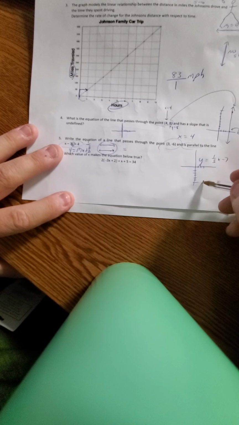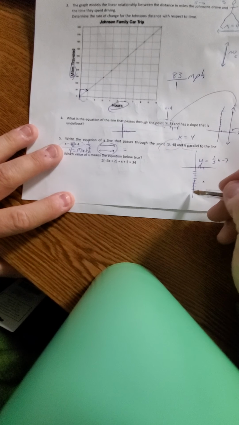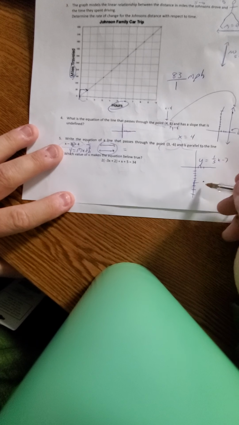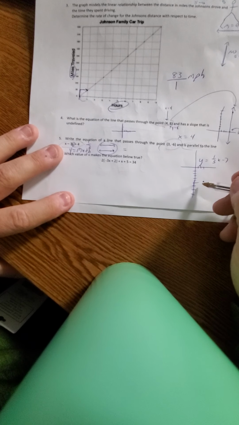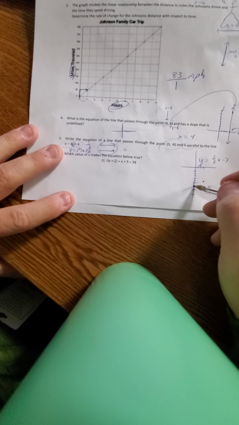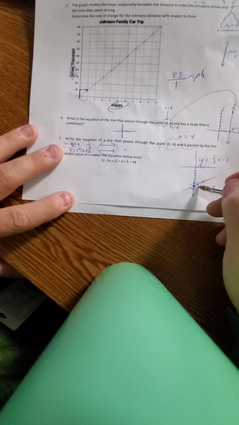Now, when you're this close to the y-intercept, or the y-axis, if you just do your slope down 1, back 1, 2, 3, you would have seen really quickly by doing your slope backwards that your y-intercept was negative 7, and you wouldn't have had to do the equation work.